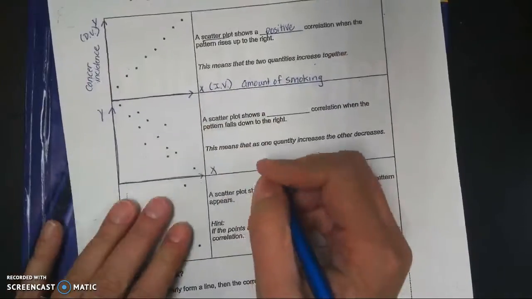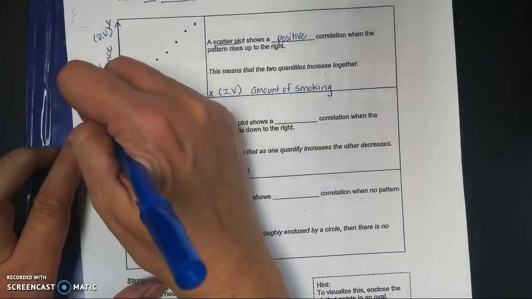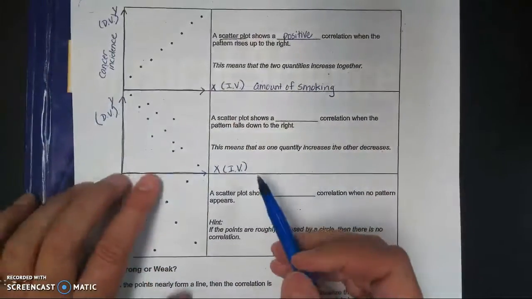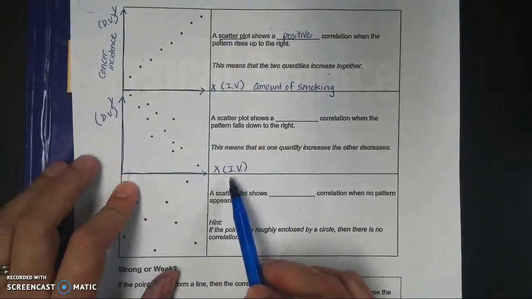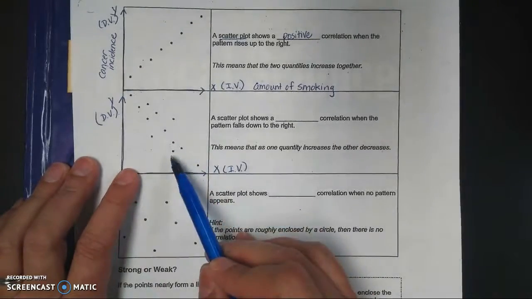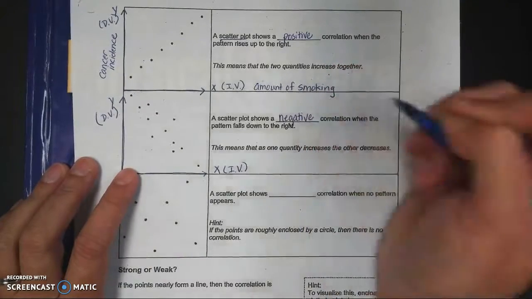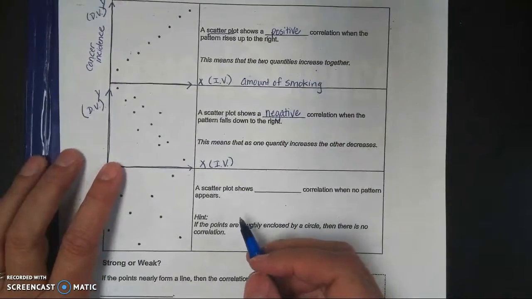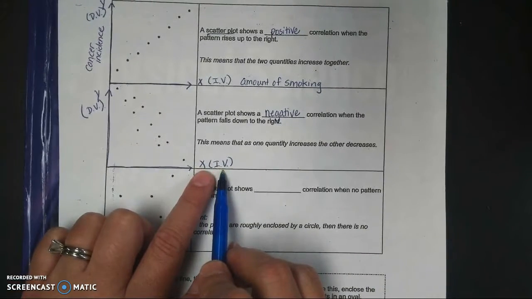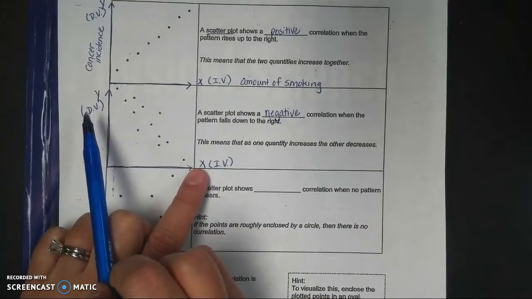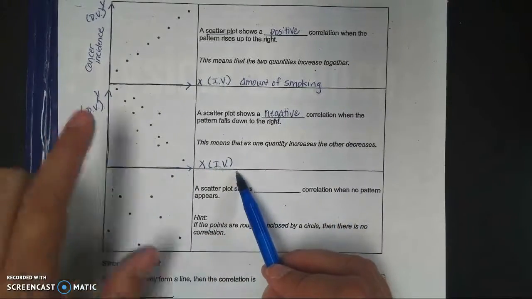X versus Y tells us that we are comparing an independent variable to a dependent variable. In this case, the data is falling down as it moves to the right on the x-axis. This means that the scatter plot is showing a negative relationship, or a negative correlation, which means that as the x variable, the independent variable, is increasing, the other quantity, the dependent variable, is going down. It's decreasing. That's their relationship. If this goes up, this one is going to go down.